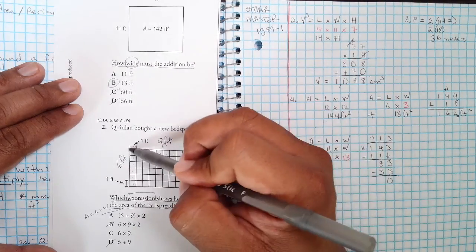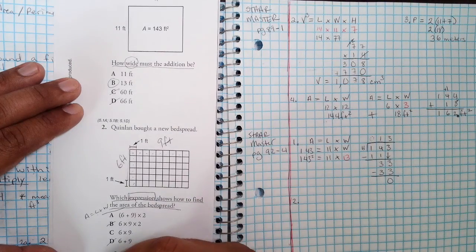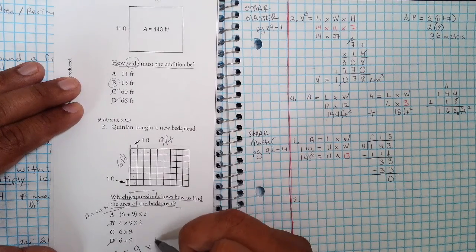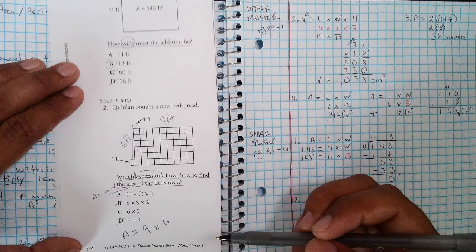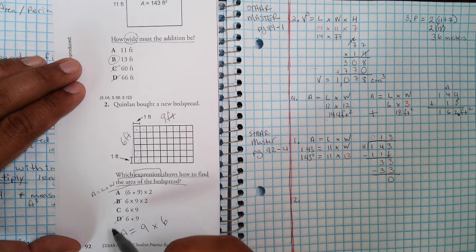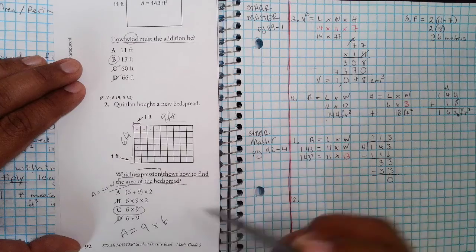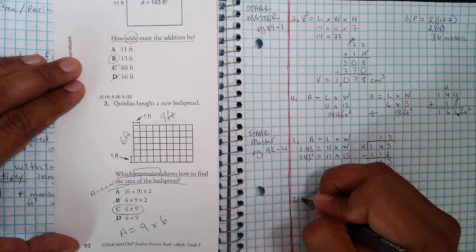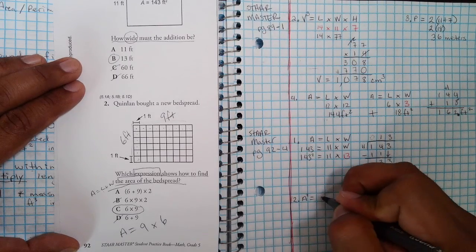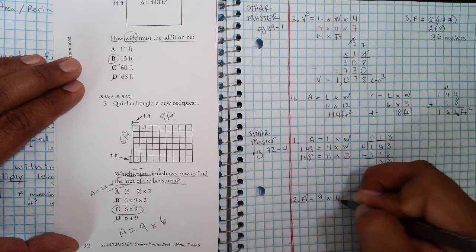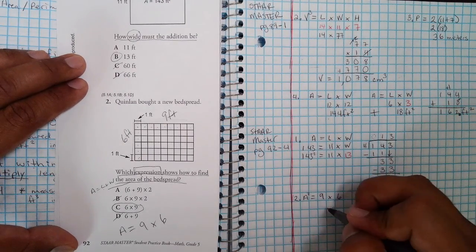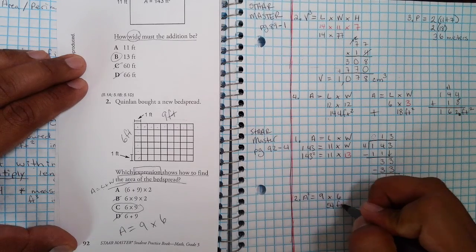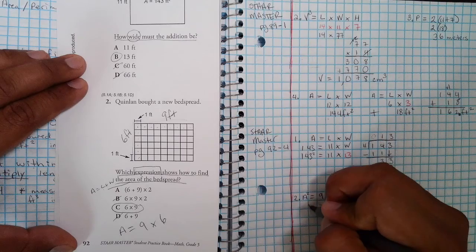I have a length, I have a width. Area equals length of 9 times 6. Do I have one that looks like that? Oh, can't see it. Yeah, I do. I have letter C. So number 2, I really didn't have to do anything other than just write the expression. Area equals 9 times 6. All right. 9 times 6 gives me, was it 54? 54 feet squared equals the area.